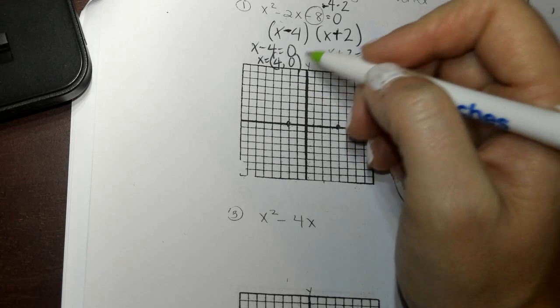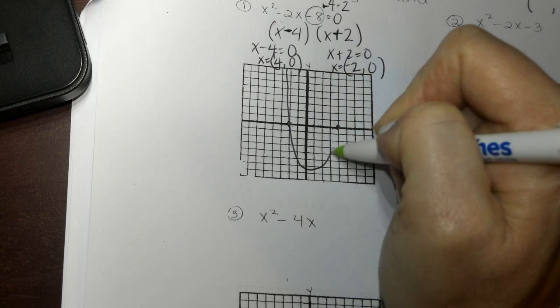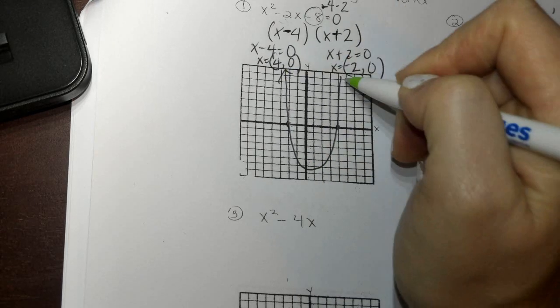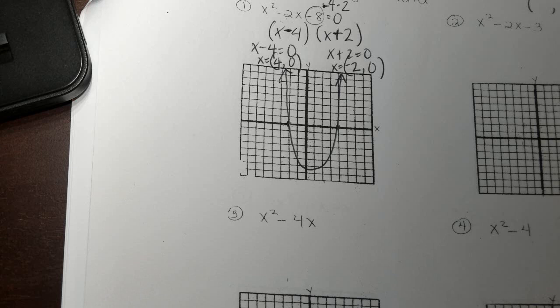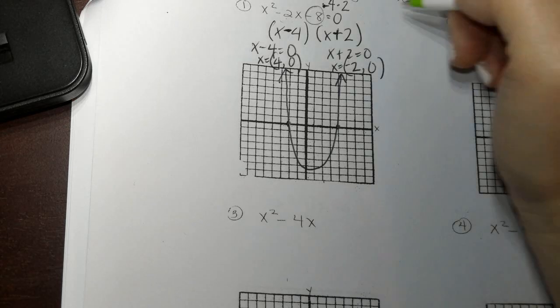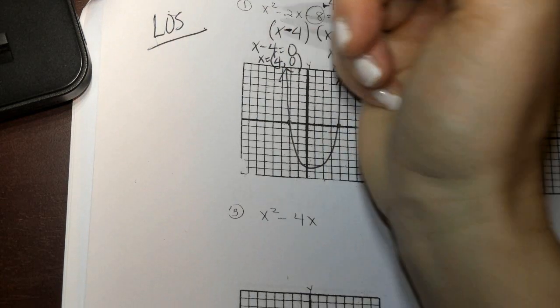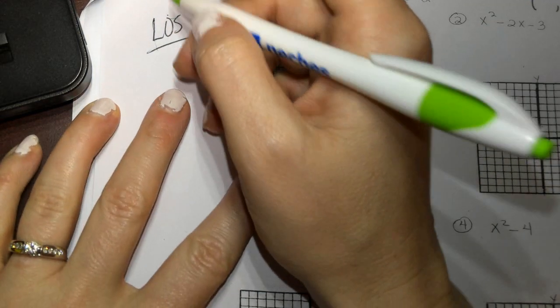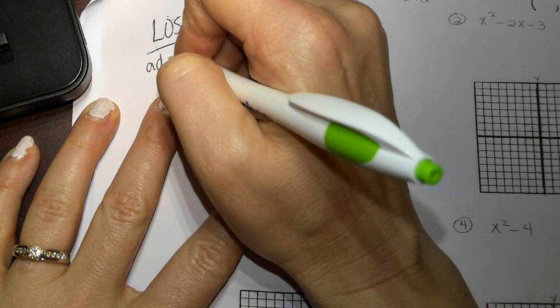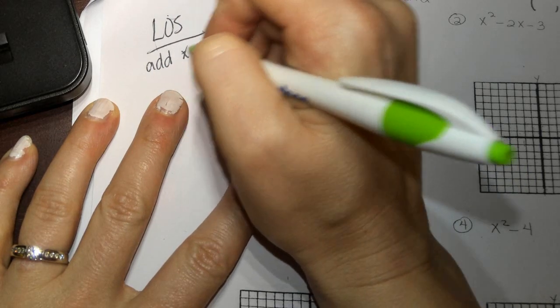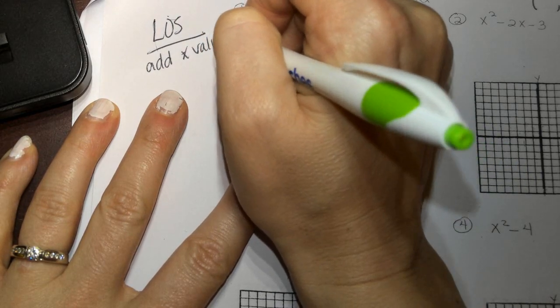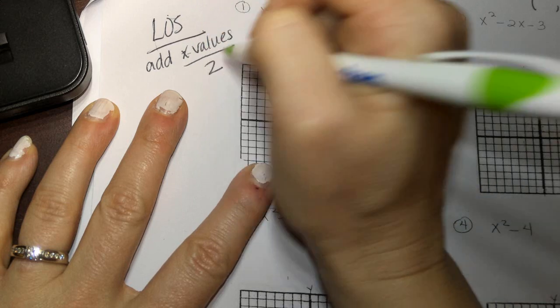So it looks like this. Okay. And then we have to find the line of symmetry. The way we find the LOS, or the line of symmetry, is we add our x values and then divide by 2.